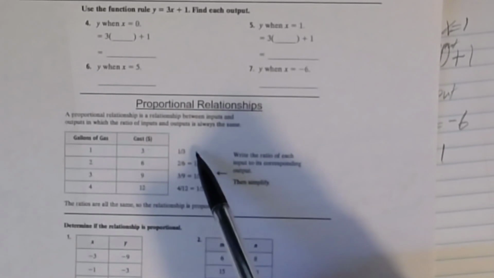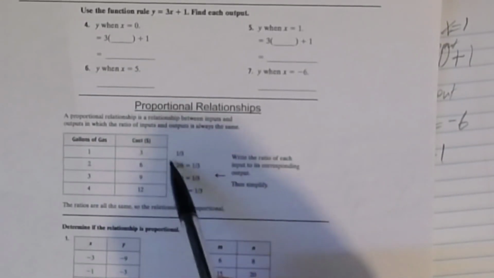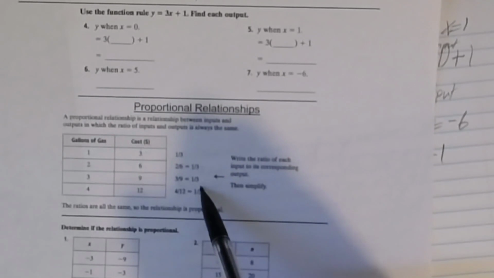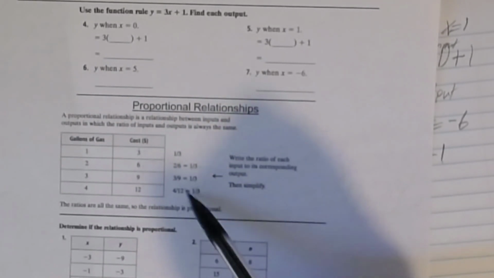They're doing it a different way, but it's still the same. They're doing 1 over 3, which is 1/3. The next one is 2 over 6. If you do 2 over 6, that is still 1/3. And then over here, it is 3 over 9, which is still 1/3. 4 over 12 is still 1/3. You see how these are all the same ratio?